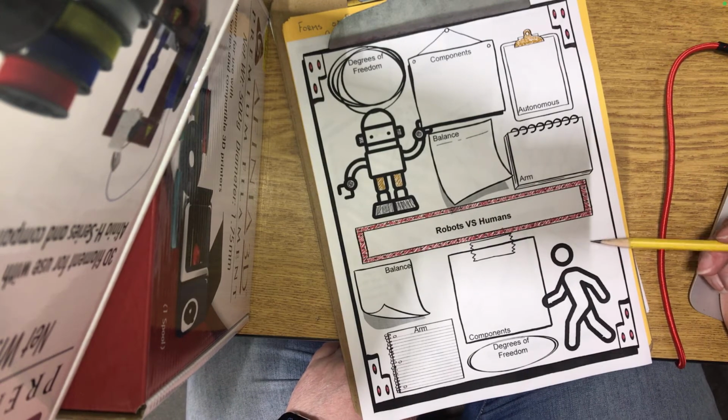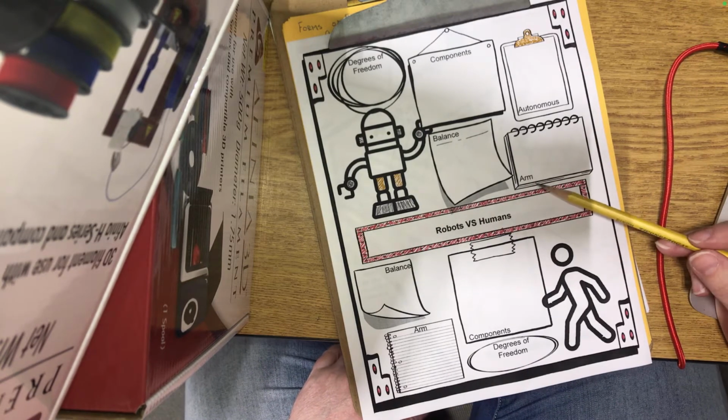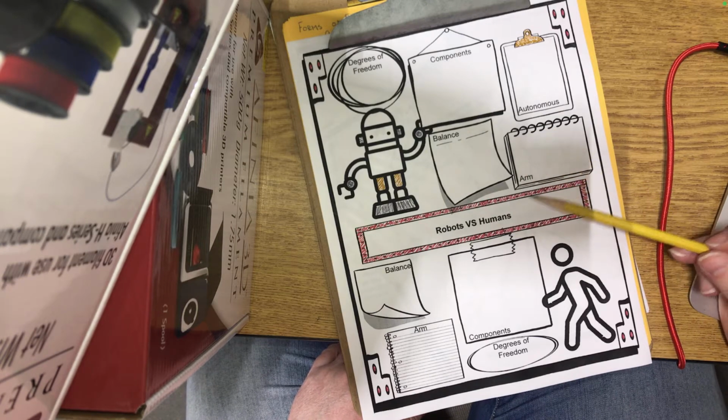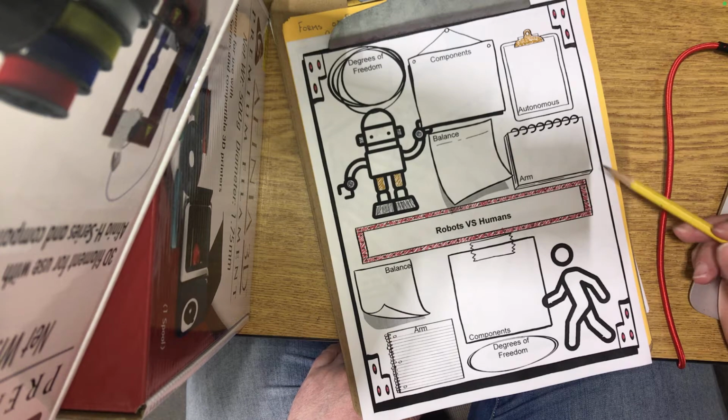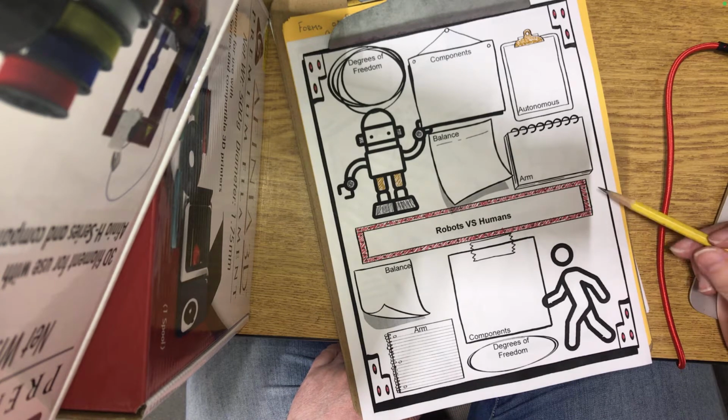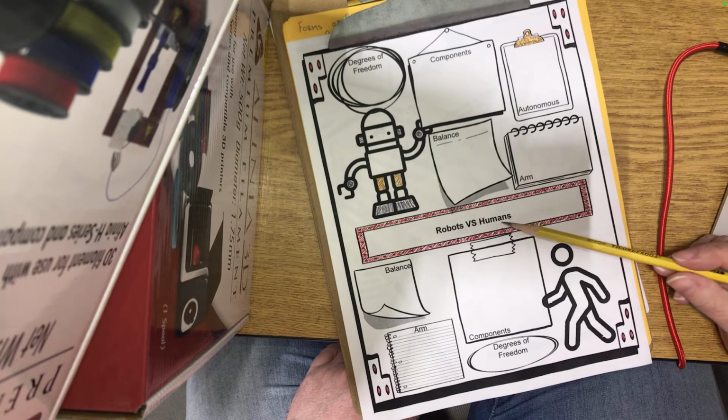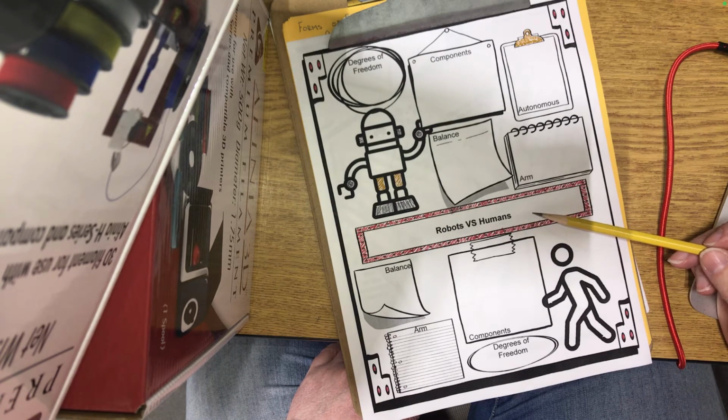The difference between Doodle Notes and sketch notes is I am giving you the basic format of the things that you're going to be filling in as I give you some notes on this. You are going to be filling it in as you watch the video. You are going to be taking a photograph of it and uploading the photograph as your evidence of completing this activity. We're going to be looking at the difference between robots and humans for this one, and we are going to start with the components.